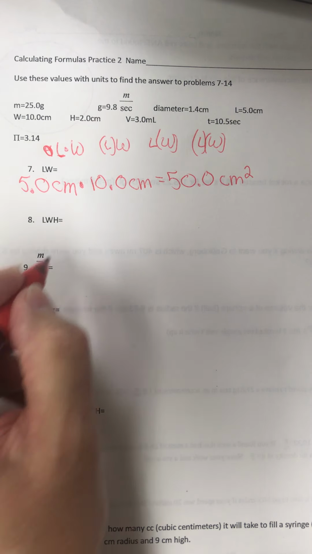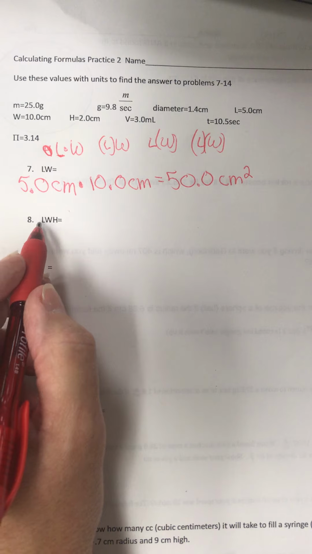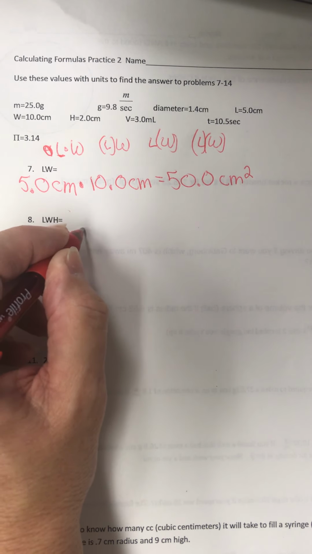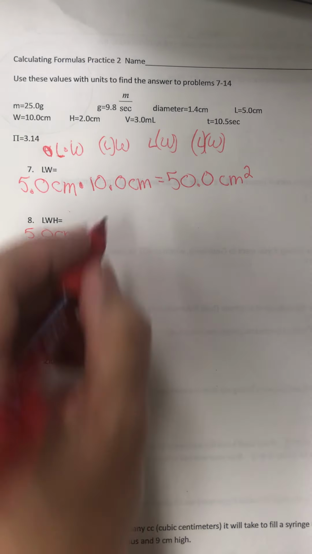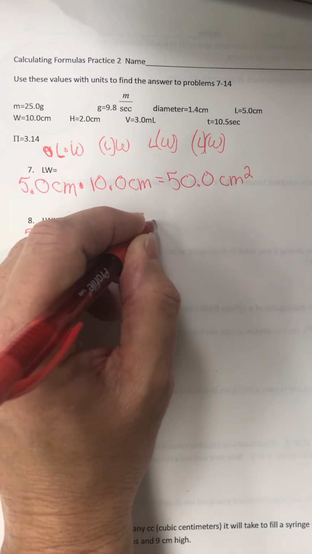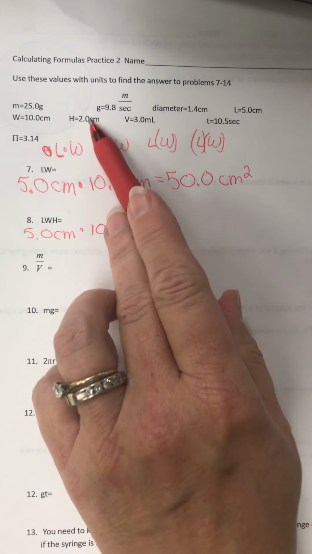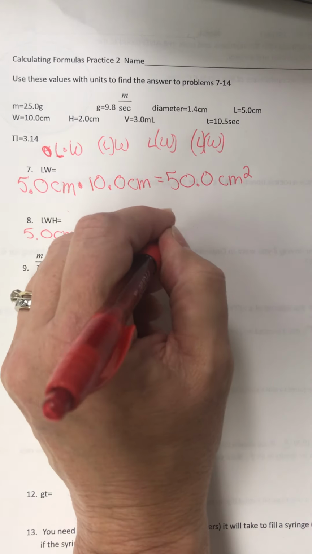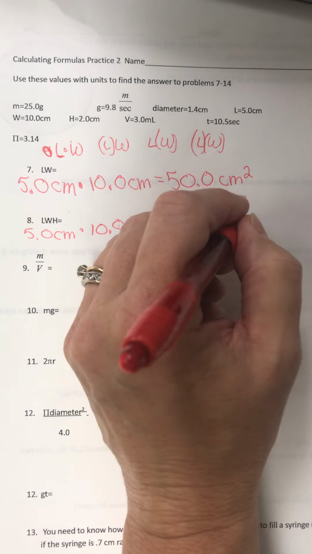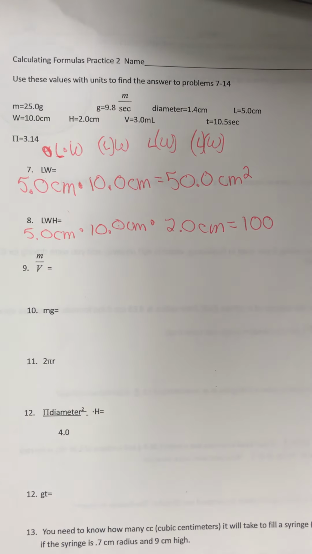LWH is very similar. You're going to plug 5.0 centimeters in for length. You're going to plug 10.0 centimeters in for width. And up here it says height is 2.0 centimeters. Again, you do the math on your calculator, you get 100.